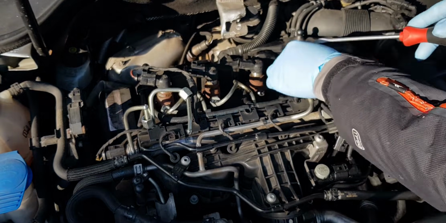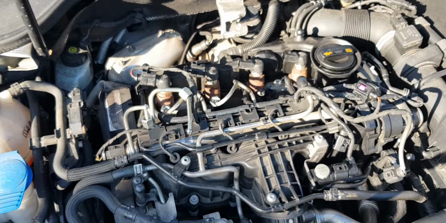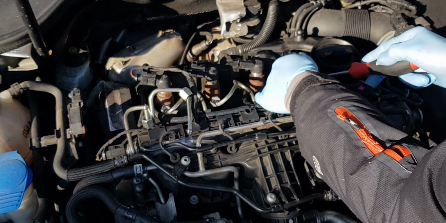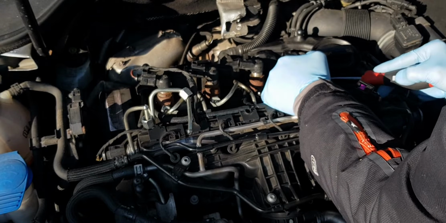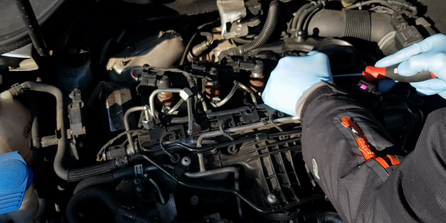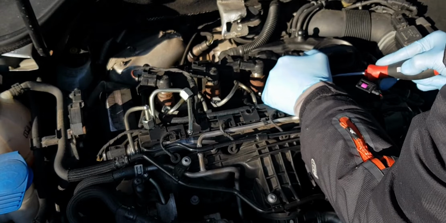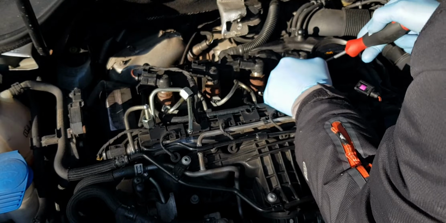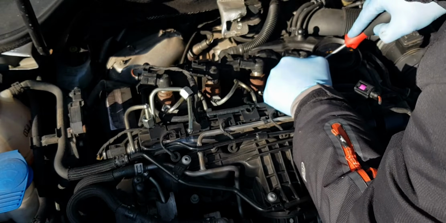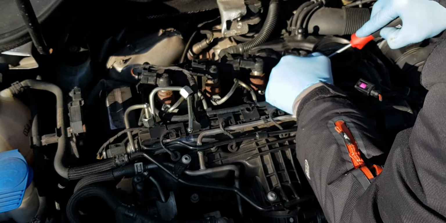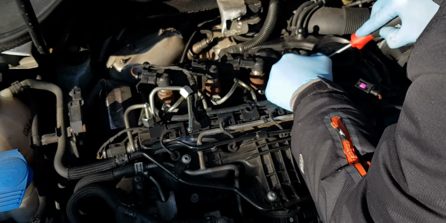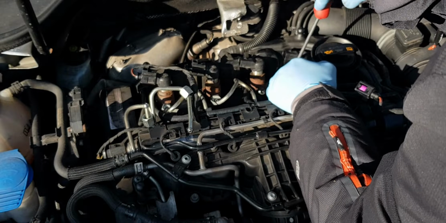Now, time for the return pipes to come out. It should be easy enough. Just gently pry it off. Tiny bit of pressure, don't go mad.